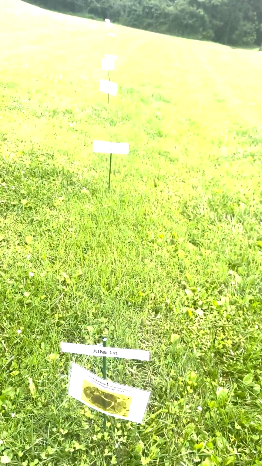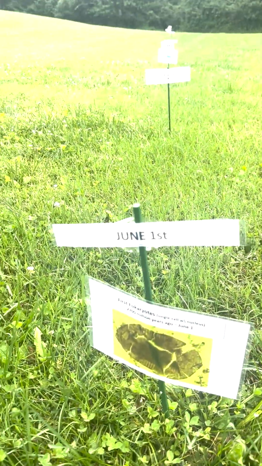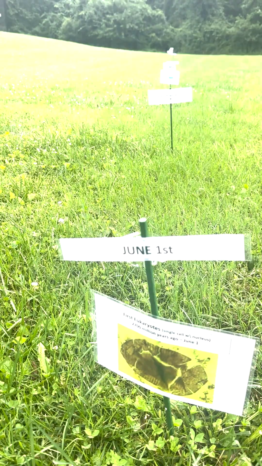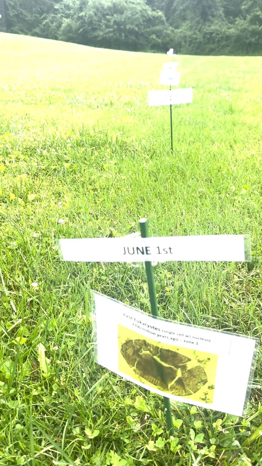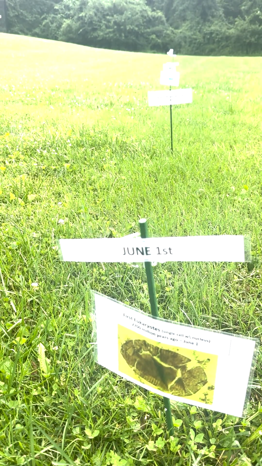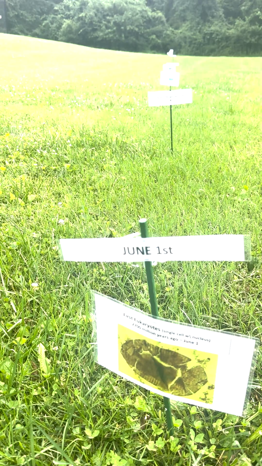All right, and we're walking a little bit further to June 1st. Welcome to June 1st on our cosmic calendar. We are now exactly 43 meters into our 100-meter track, representing 2.7 billion years ago.